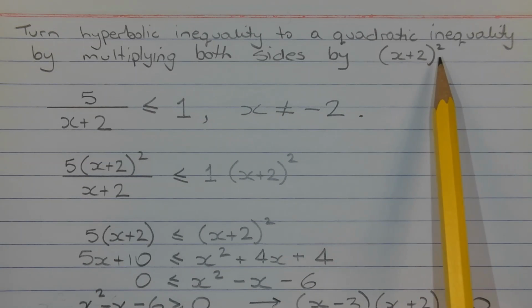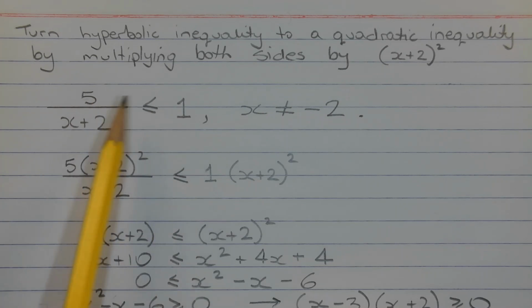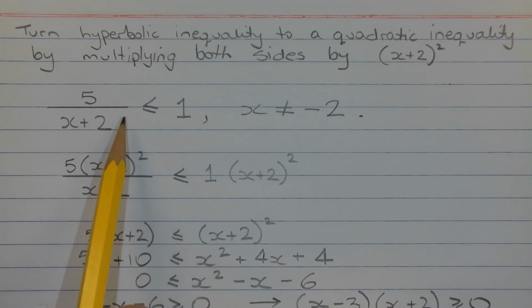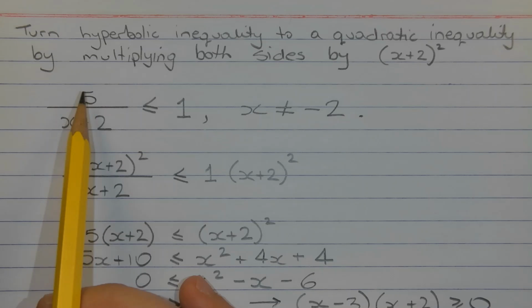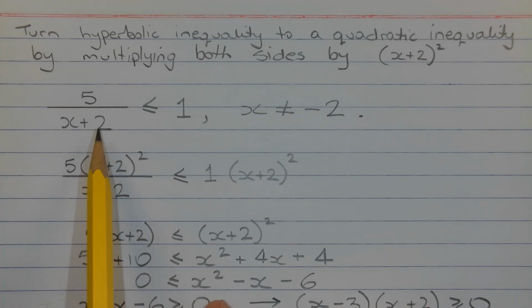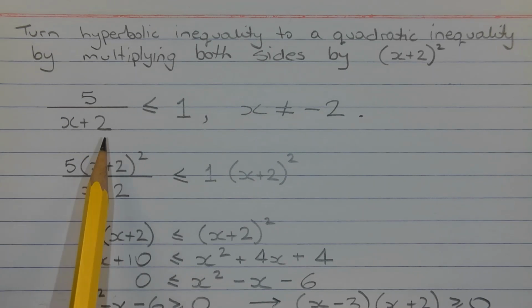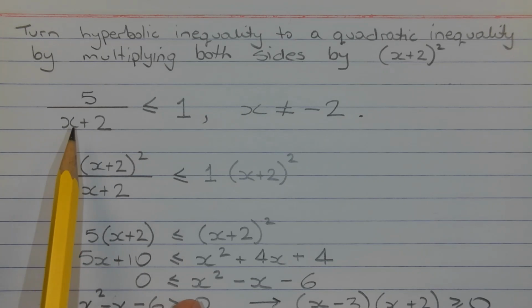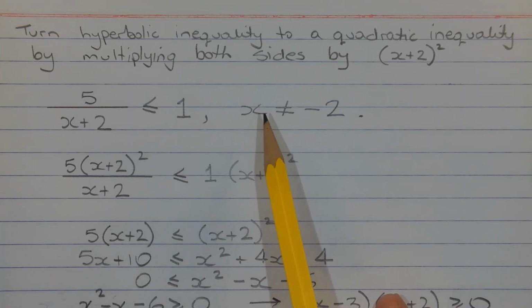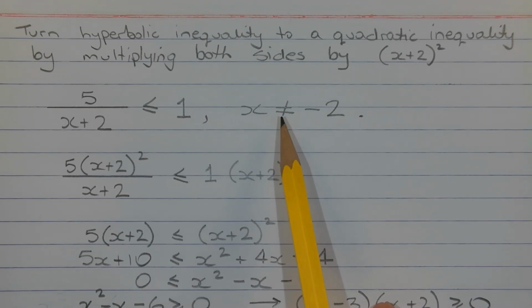Now x plus 2 in brackets to the power of 2 is positive. And because we're multiplying both sides of this inequality by a positive value, we don't need to concern ourselves whether we need to switch this inequality symbol around or not. Now the original inequality is 5 over x plus 2 less than or equal to 1. So by inspection of the denominator, we know that we can't divide by 0 since division by 0 is undefined. So the first observation is that x cannot equal negative 2.